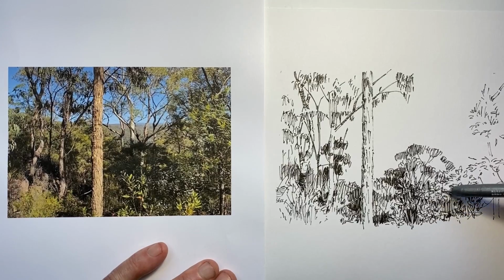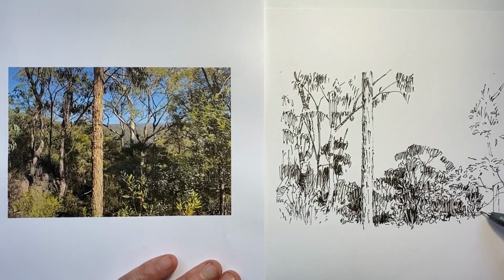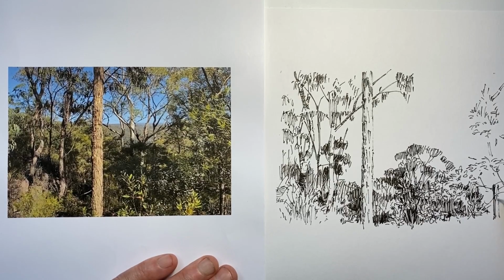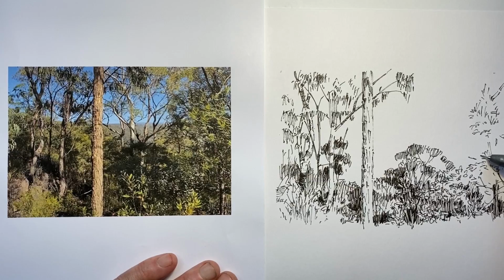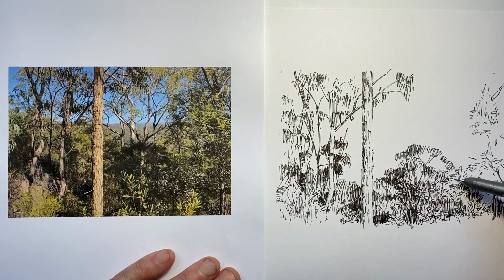Now, I've also got to be aware of how light and dark I make them, how many layers of marks I put on top of each other in relation to the other values in the scene. So when we look at this, the darkest values are in the center and in the center left, not these right-hand ones.